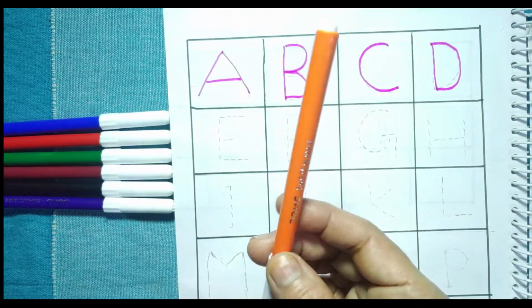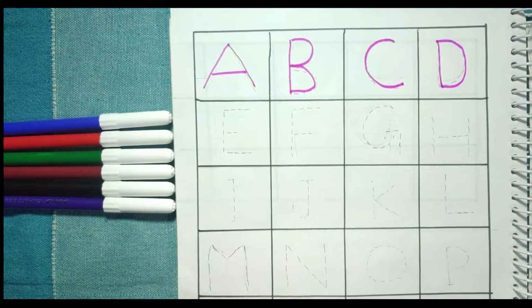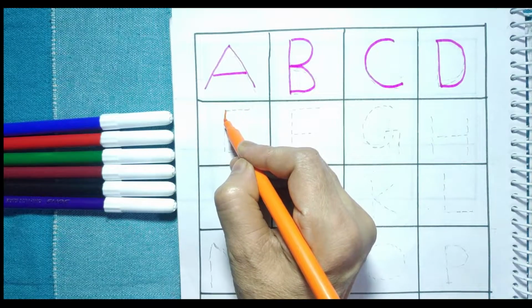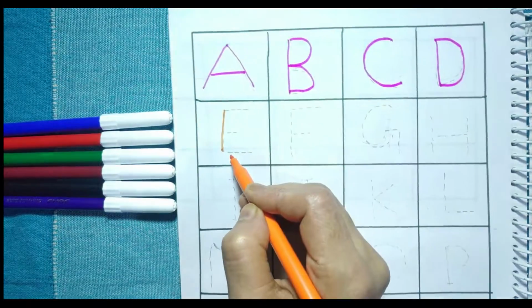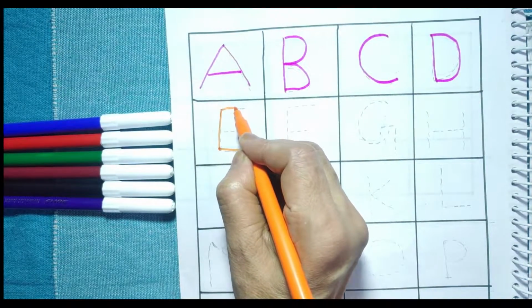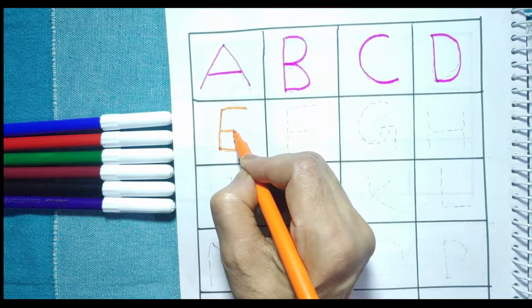Orange color. G for goat and G for grass. H for hand, H for hat.